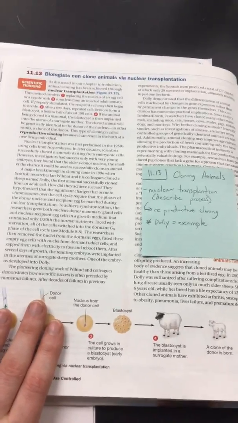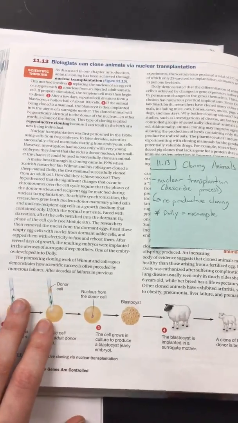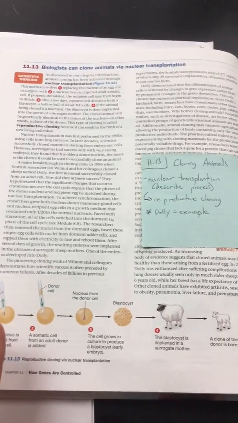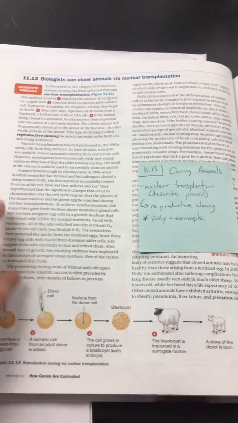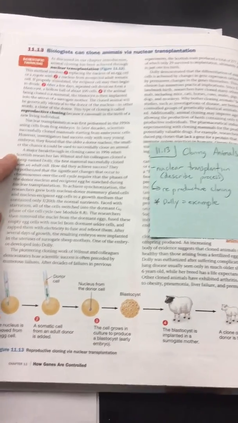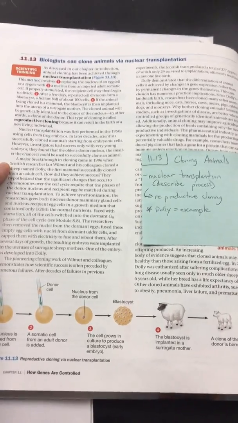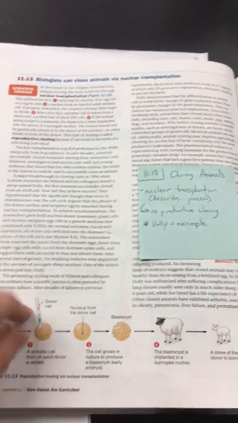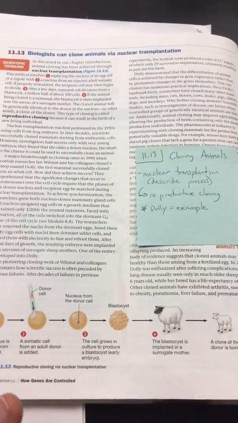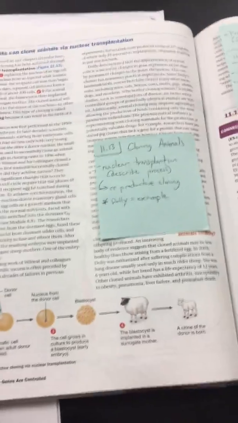Have you guys heard of Dolly, the sheep? Dolly the sheep is one of the first things, actually it might be the very first thing that was cloned in 1996, so that was a while ago. Okay, so Dolly was one of the first successful clones that was born, and they describe kind of what that looks like here. But Dolly demonstrated for scientists that yes, we can clone animals.